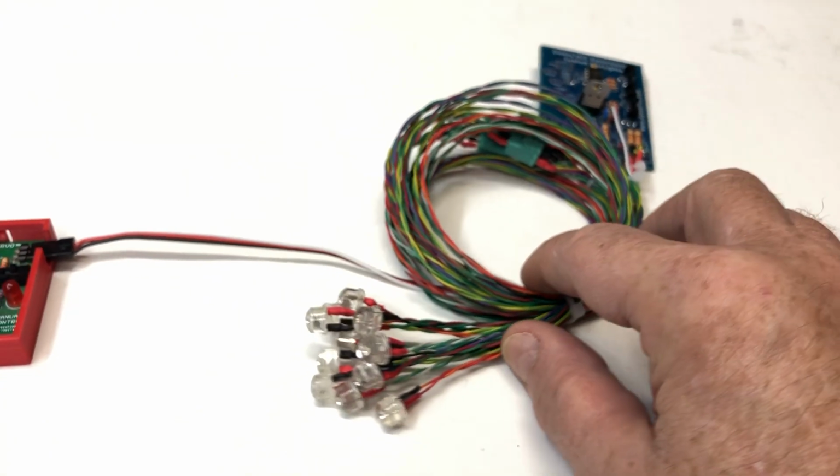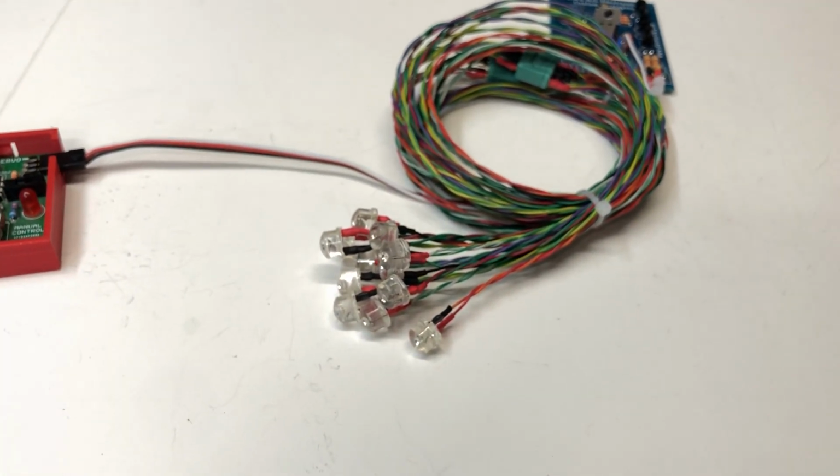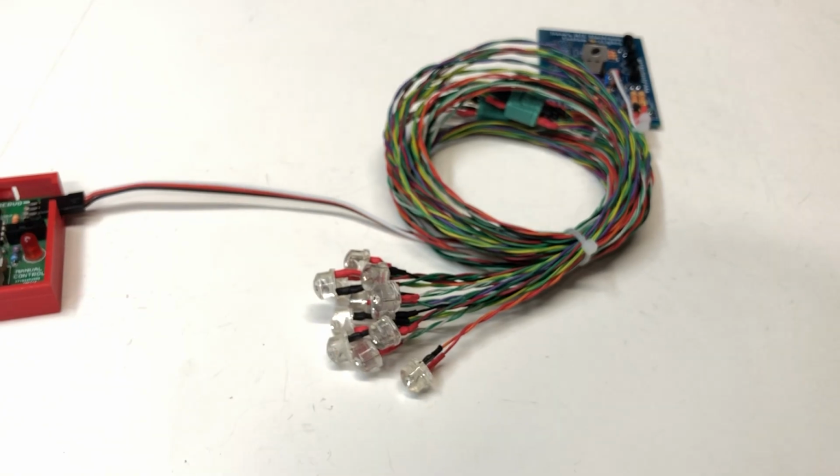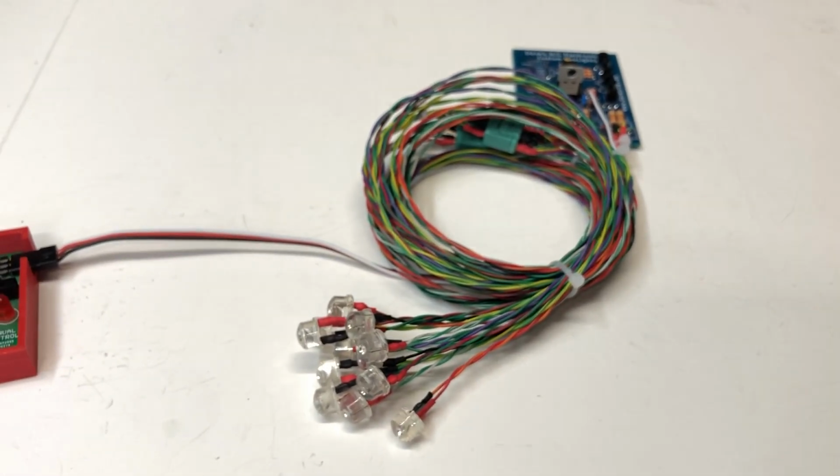What will happen is the flashing of the LEDs will ramp up and down as the throttle channel goes up and down.